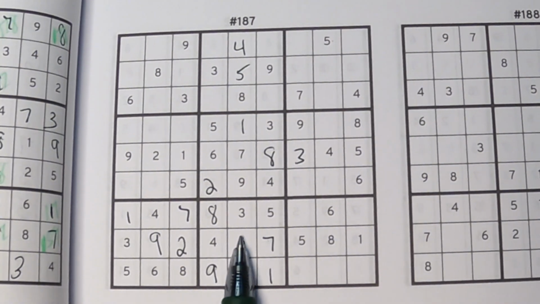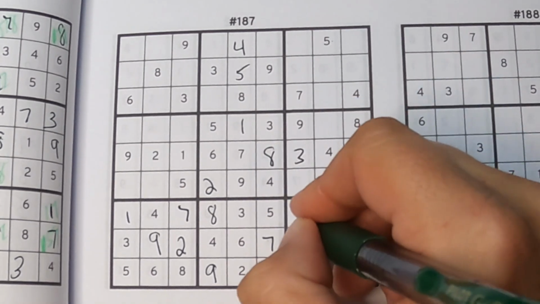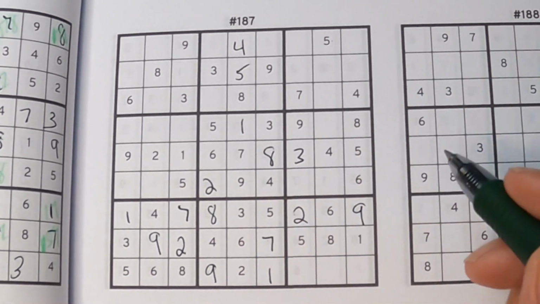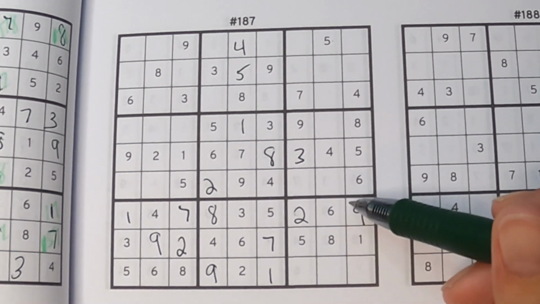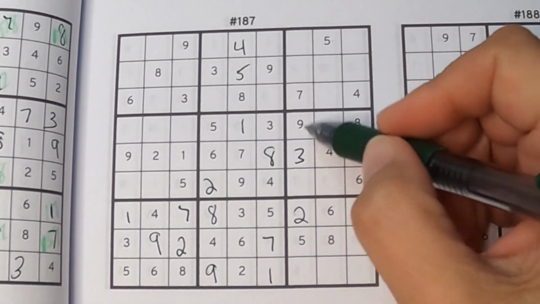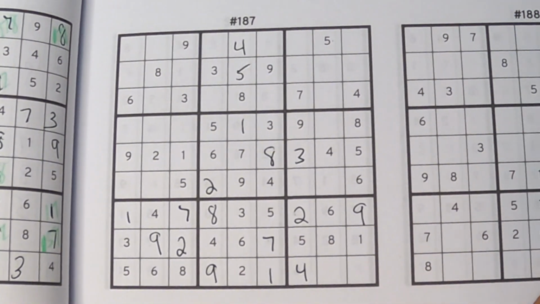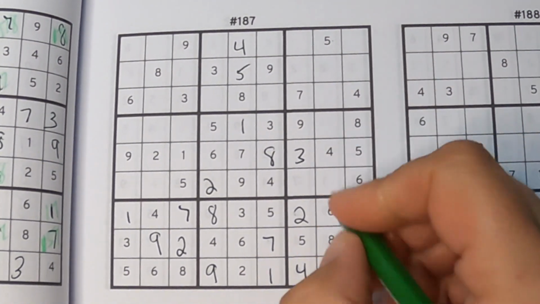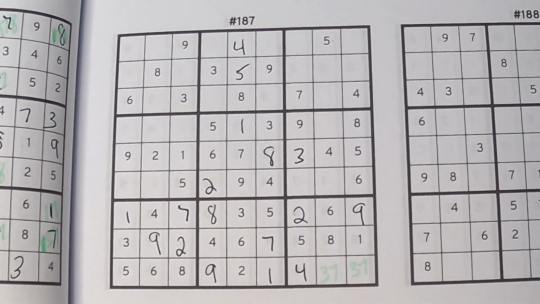For this row now, we're missing 2 and 9. We've got a 9 here, so 2, 9. For this box now, we're missing 4, 3, 4, and 7. We've got 3 and 7 here, so this is our 4. I don't see any other help. So 3, 7, 3, 7.